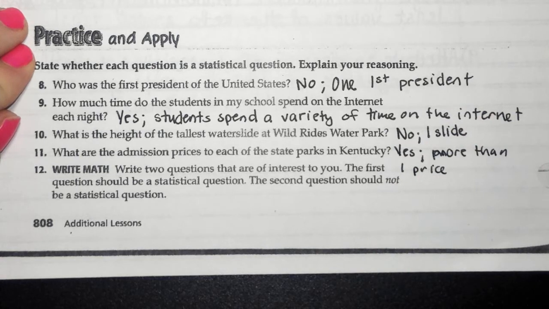Okay, number 12, we're going to change it up a little. No, we'll do it this way. All right, it says write 2 questions that are of interest to you. The first question, we want it to be statistical. The second is not going to be statistical. So give me a question that would be statistical, and then we'll try to come up with one related to it that is not. Andrew.